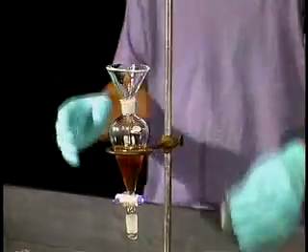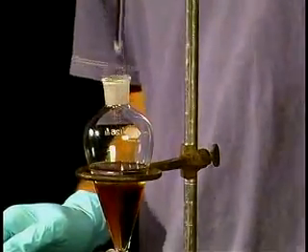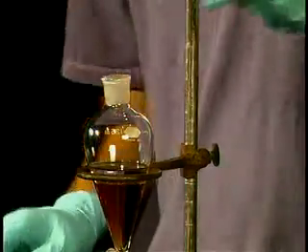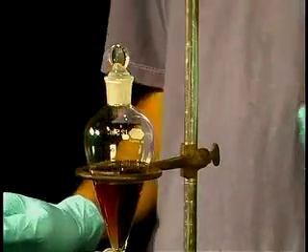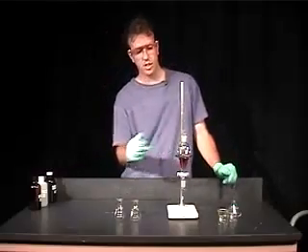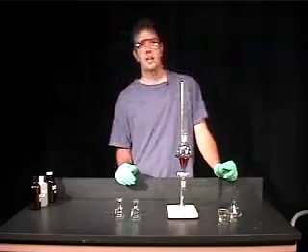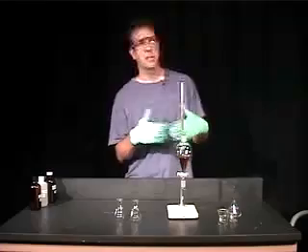Now, ethyl acetate and water are not miscible, meaning they don't dissolve in one another. So the technique of extraction using a separatory funnel is we have the two solvents, and you should see roughly two layers. But if we were to just let it sit here, there's not much contact between the two layers, so we have to mix them.